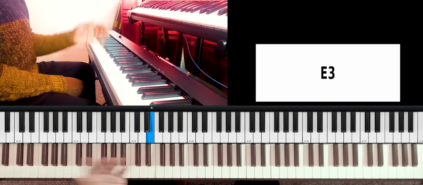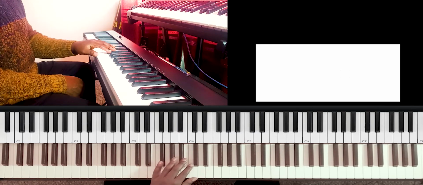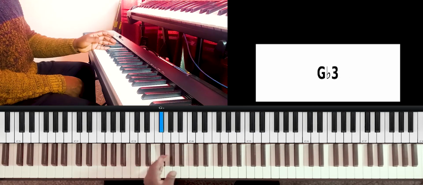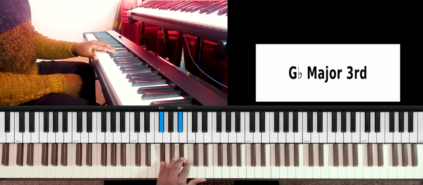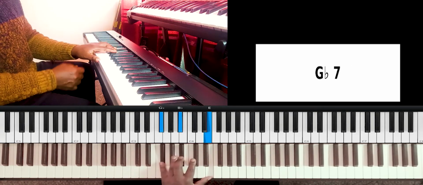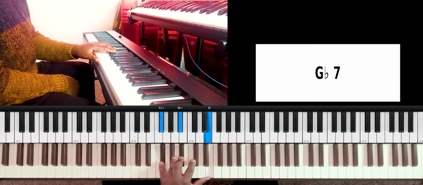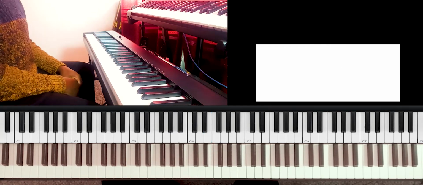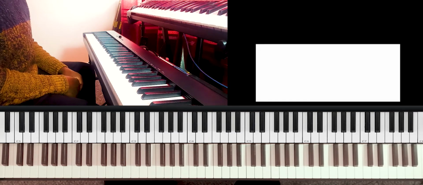Good. Now let's pick another key quickly and demonstrate that. Let's say F sharp. The 3rd of F sharp is B flat. What's the 7th of F sharp? E. So that's a dominant 7th chord. And then number 2, let's touch on what is termed upper structure.